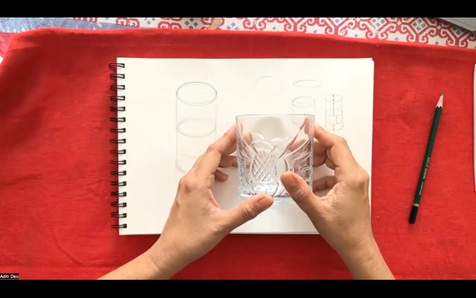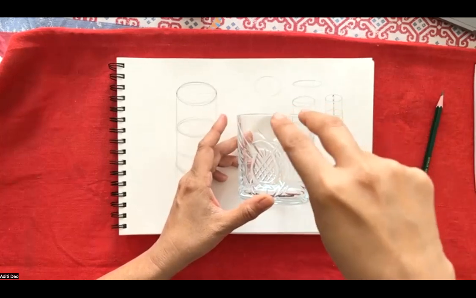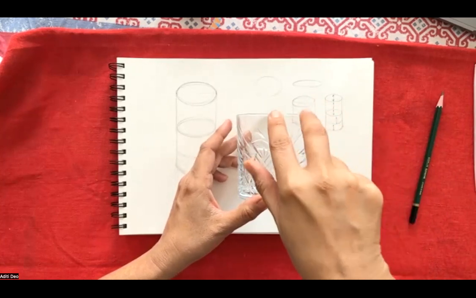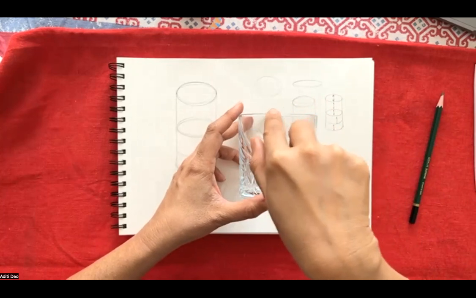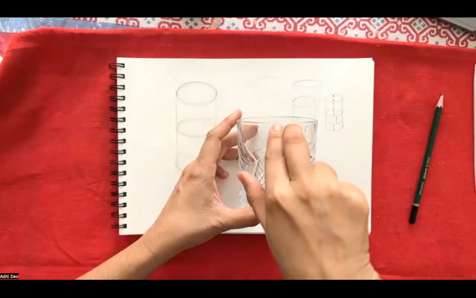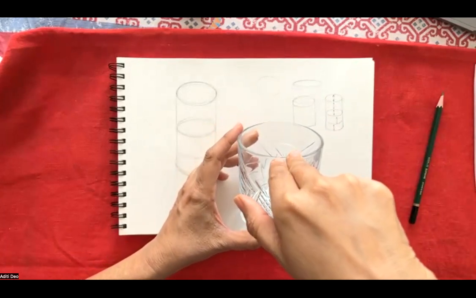So right now I'm changing the angle of the glass, but what's happening is my point of view is changing. So here it is at 90 degrees to the surface of the glass. And as I start tilting it, that angle instead of 90, starts becoming more angular.